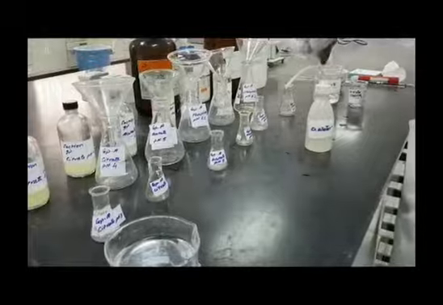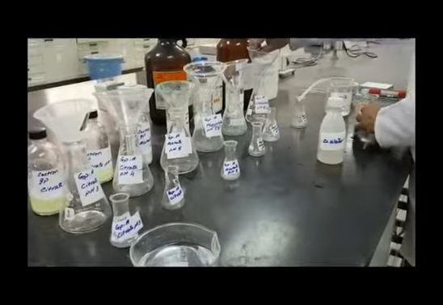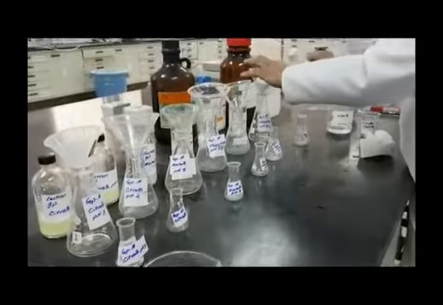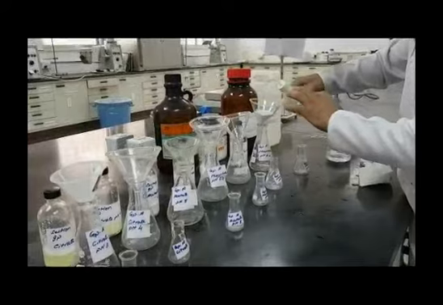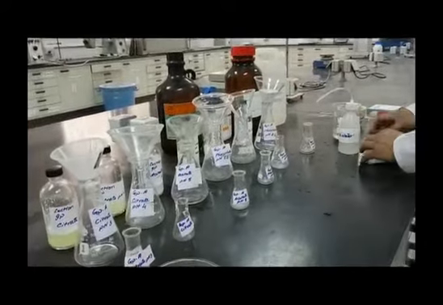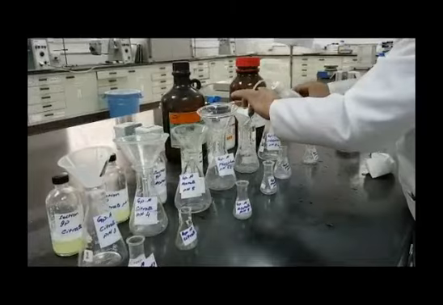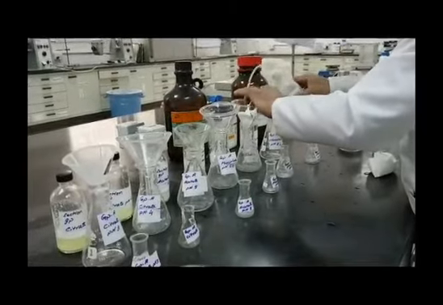Fold the filter papers and place them in the funnel. Then do the wetting step using distilled water. Do the same for all of the 6 filtration assemblies. 3 to 4 drops of distilled water are enough to wet the filter paper.